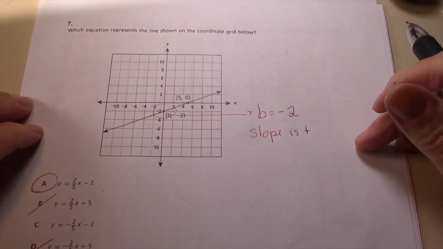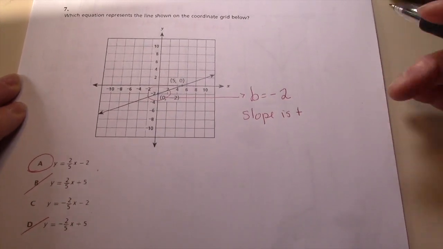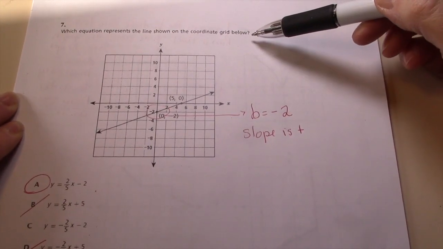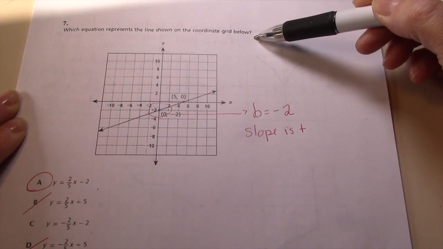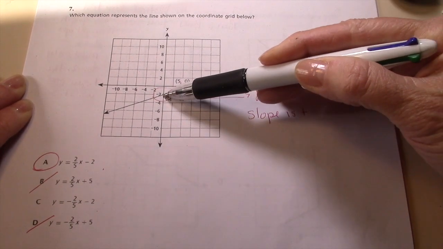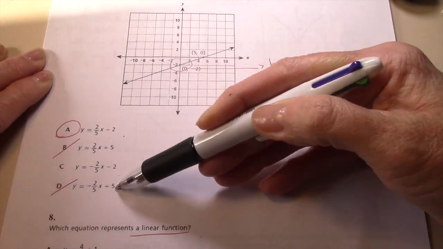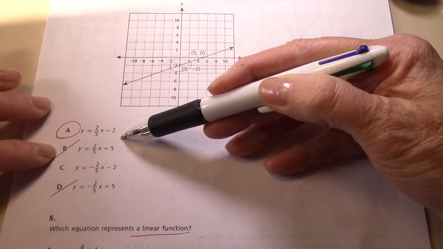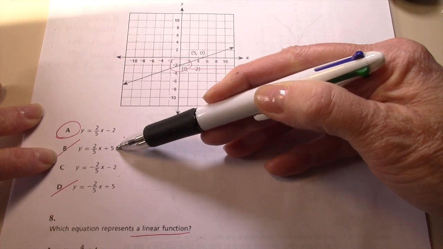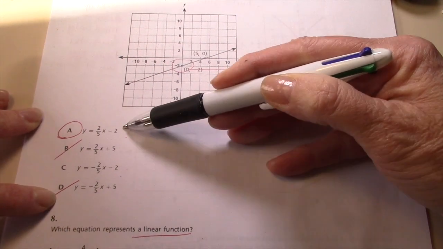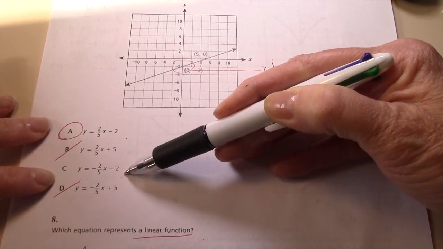Okay, on to page 4. Which equation represents the line shown on the coordinate grid below? Okay, so first off, very first thing you notice right away, the b has to be -2. So I go down to my choices and go, okay, my b has to be -2. That eliminates this guy and eliminates this guy. So now I have to choose between these two. And I don't even have to think that much harder.